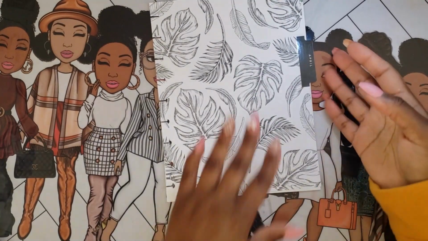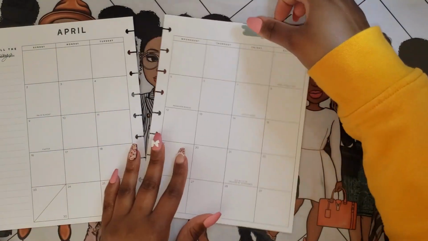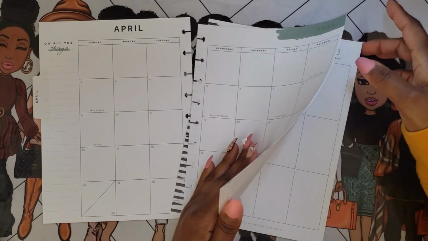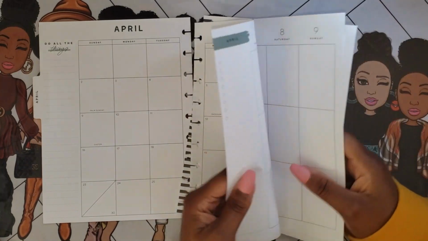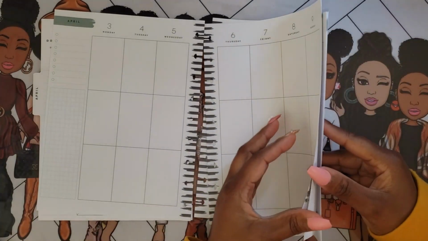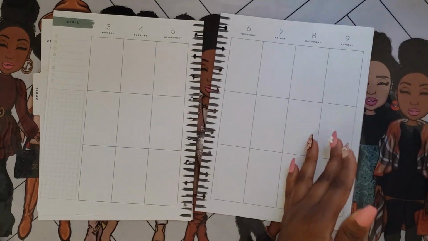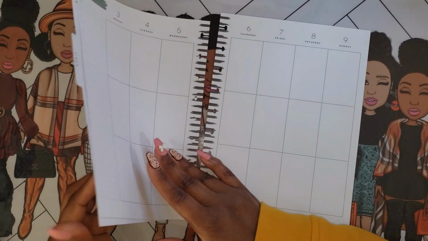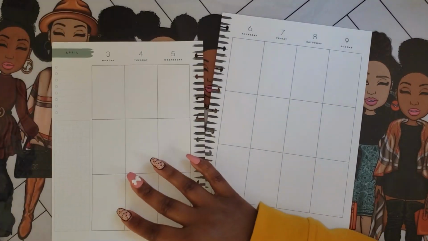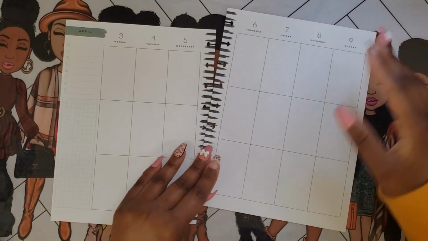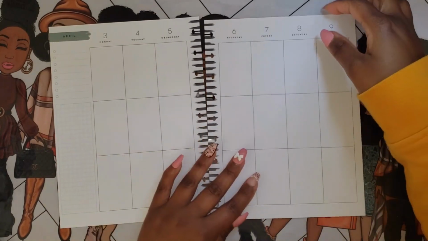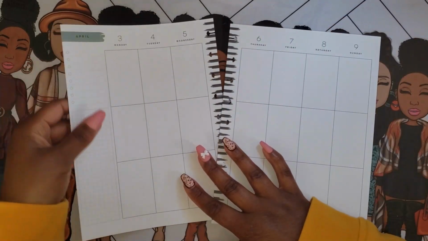I will be incorporating some stickers, but this is going to be more of a function style video versus a decorative video. The purpose is to show how you can take a layout and plan and make it unique to yourself.